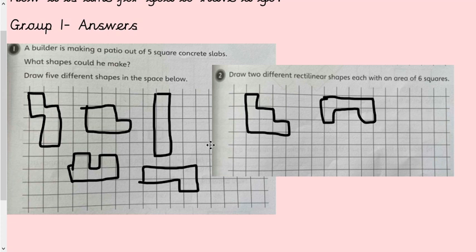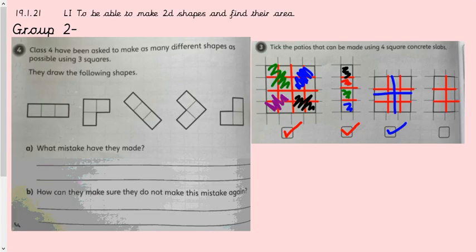Okay, so it's similar to this one, but this one you just had to make sure that you had 6 squares inside them. Let's go to group 2. So the first one, I didn't write the answers because I thought I would talk it through with you.